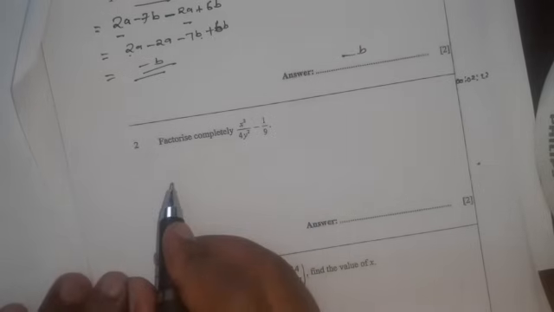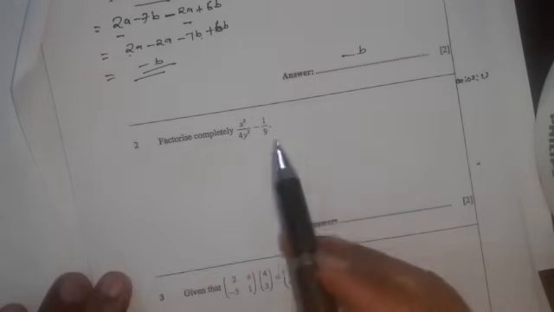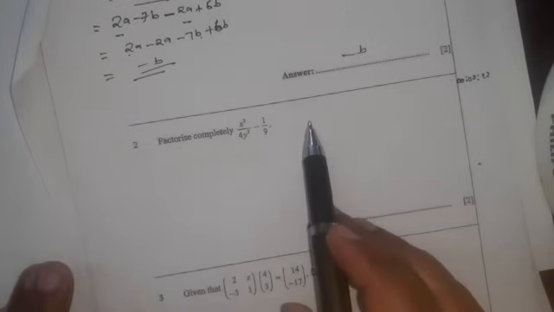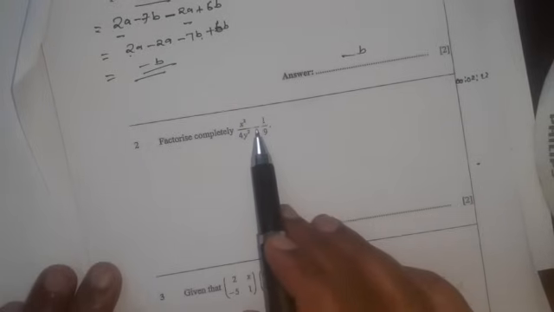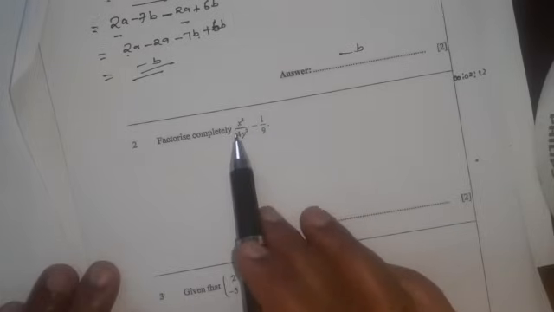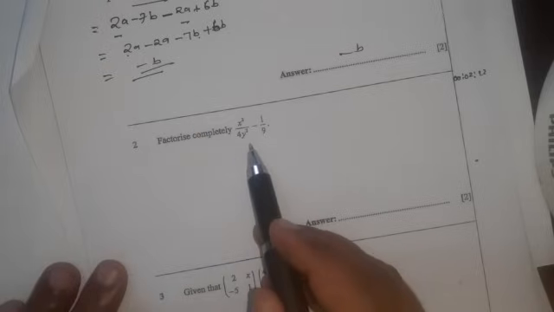Now let's deal with question 2. We need to factorize this. There are methods of factorization: grouping the terms if there are 4 or more, then quadratic expression. Are we able to use quadratic expression? No. Common factor here? No. That means we are only left with the difference of 2 squares.